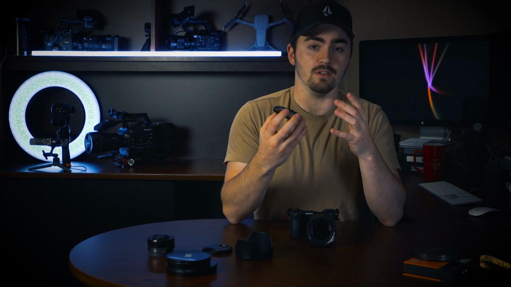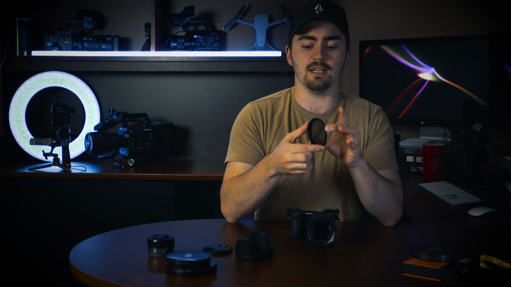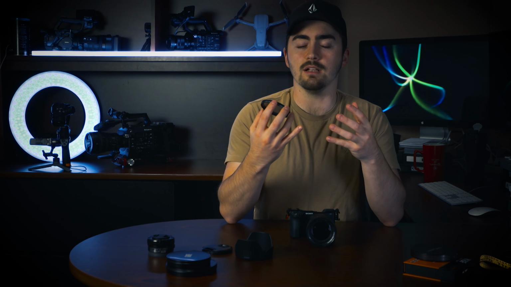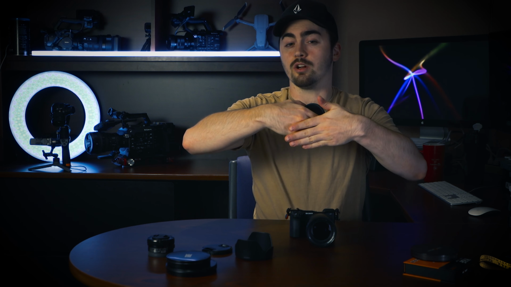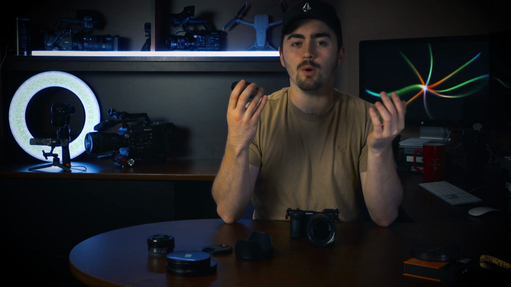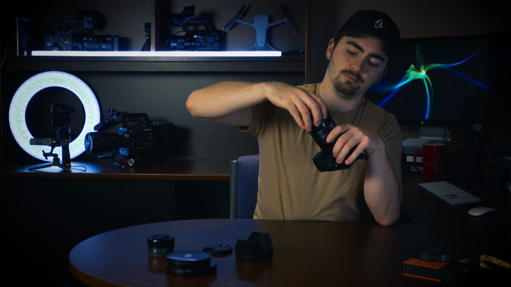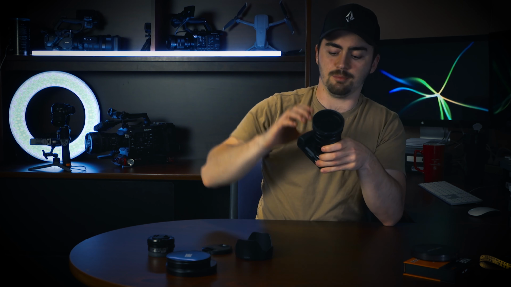Now, variable ND filters basically do the exact same thing, but let you spin it to make it darker. I'm not too sure of the science behind how this works, but if you've ever played around with the 3D glasses that you can get from the movie theater, you'll know that putting two of those lenses on top of each other and then changing the angle of them will make them darker. And it's basically the same thing that this does. The science behind it, no idea. Might just be easier to show off how this works instead of explaining it.